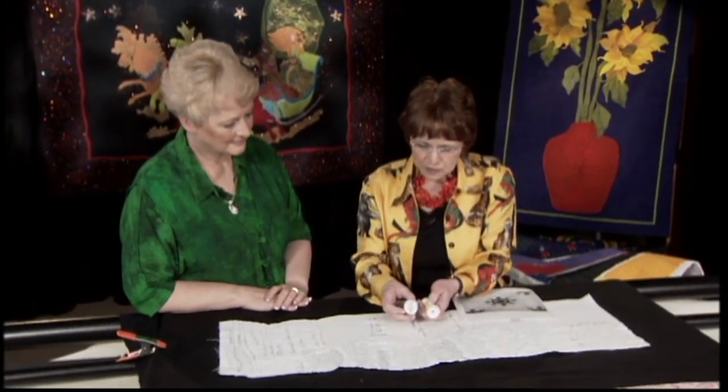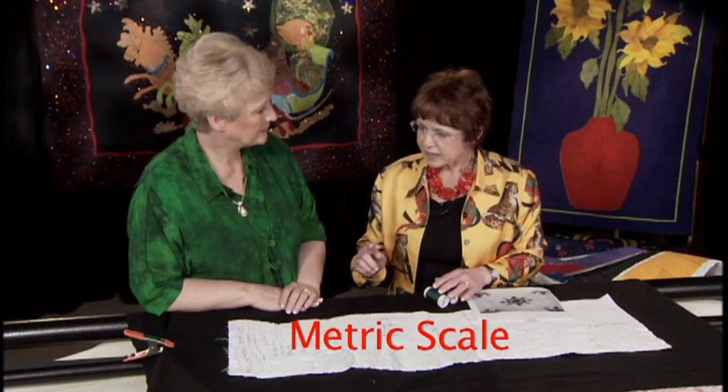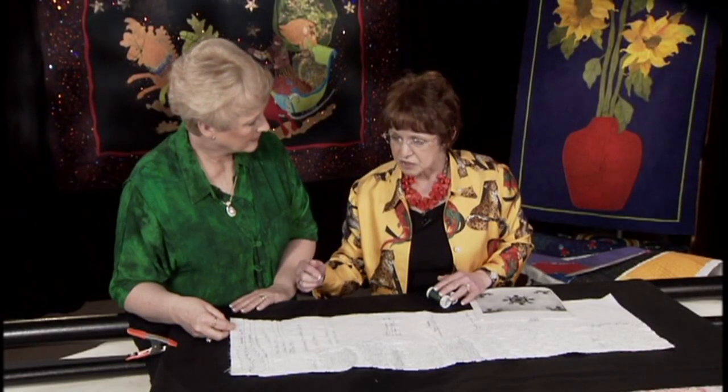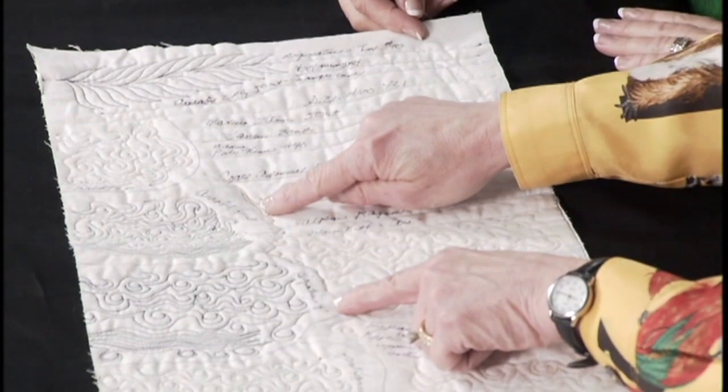Thread has different weights, and if you look at some of the spools, you're going to see little numbers on the thread. The lower the number of the thread, the thicker the thread. The higher the number, the thinner the thread. I have some samples sewn out right here that can show you the different looks you're going to get with the threads. That's important, especially when you're doing a lot of dense quilting like I like to do, because you will get a more delicate look with a thinner thread. That's very well illustrated right here.